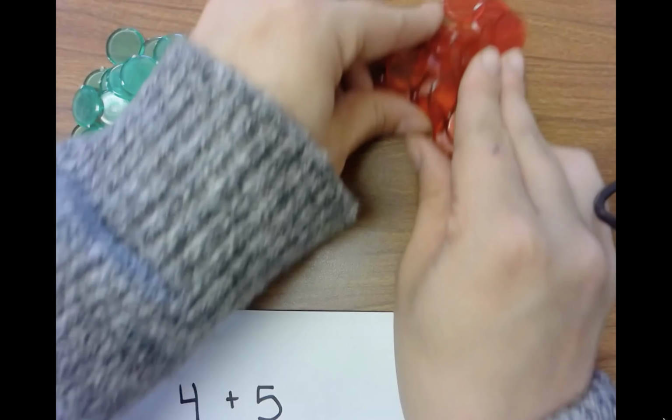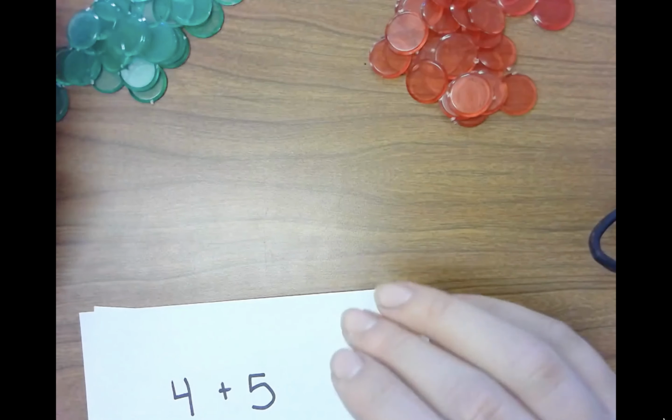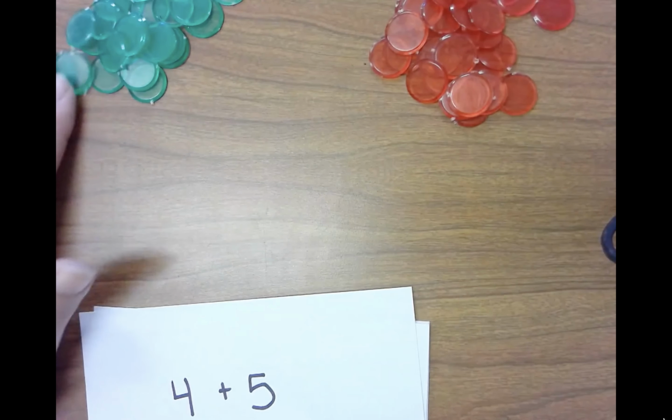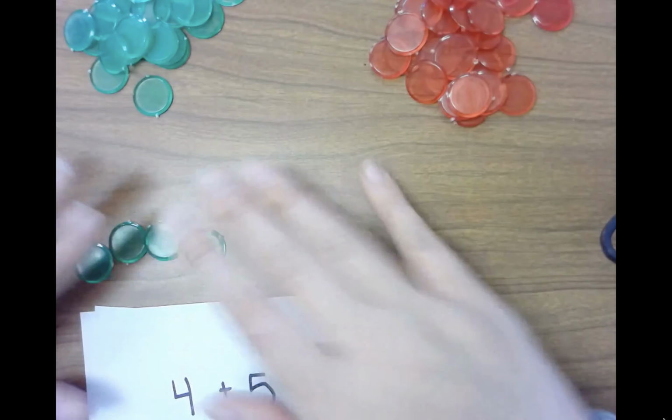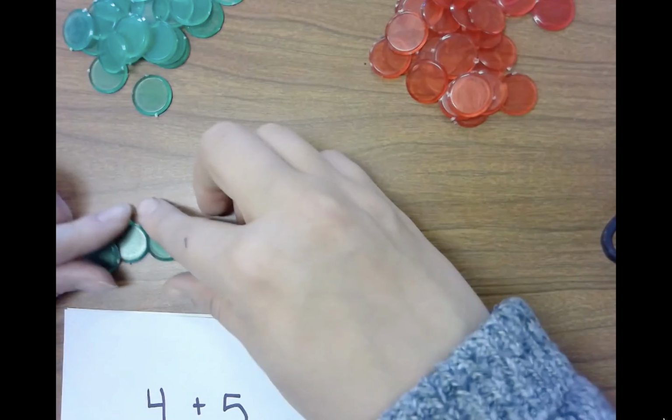So I'm just going to move these out of the way a little bit so you have a better visual. I would start with my 4 positive. Okay, I look, we know adding.